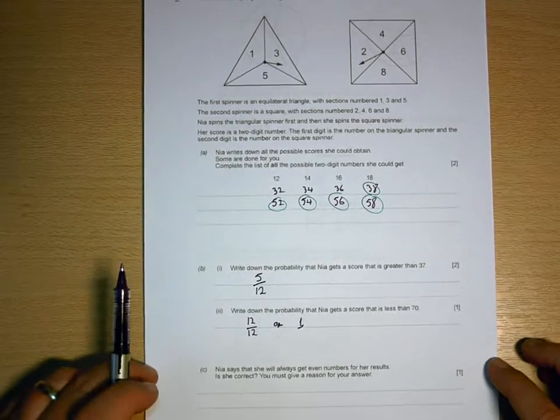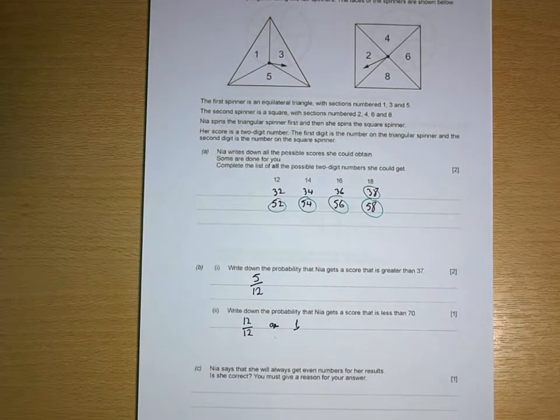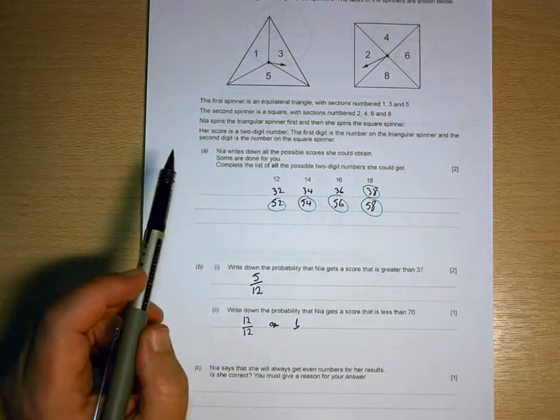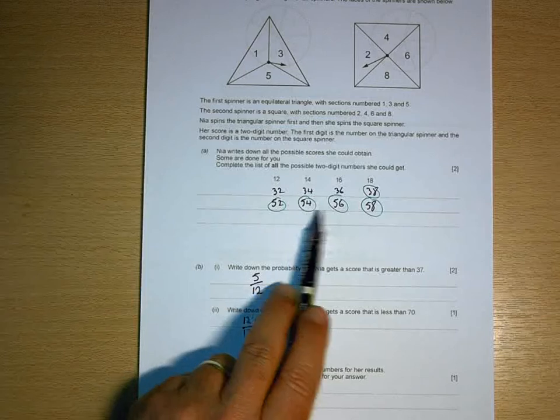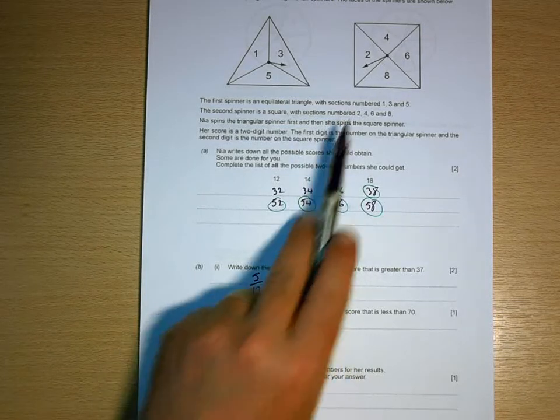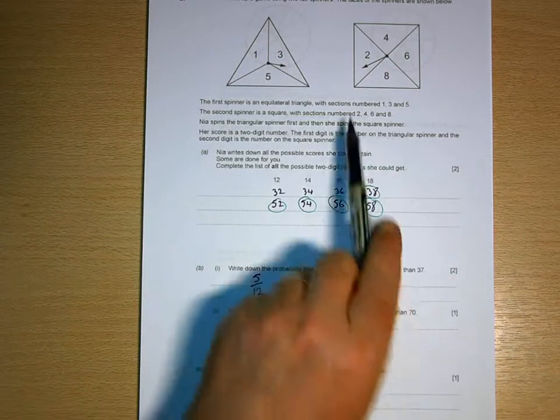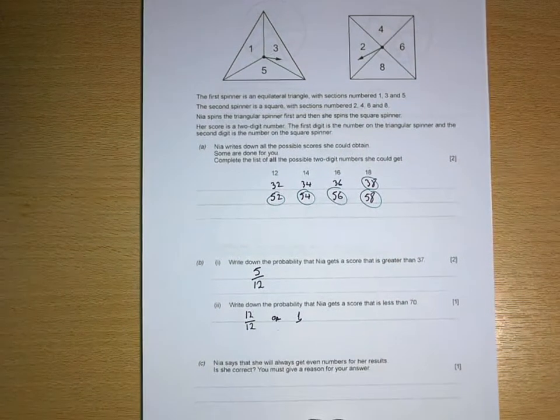Nia says that she will always get even numbers for her results. Is she correct? You must give a reason for your answer. Well, if you look at your results there, you can see they're always even, and they're always even because they end in a 2, 4, 6 or 8, which means they'll always divide by 2.